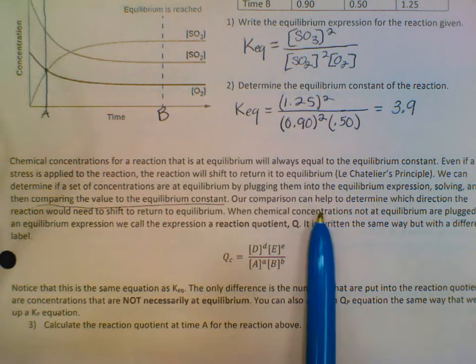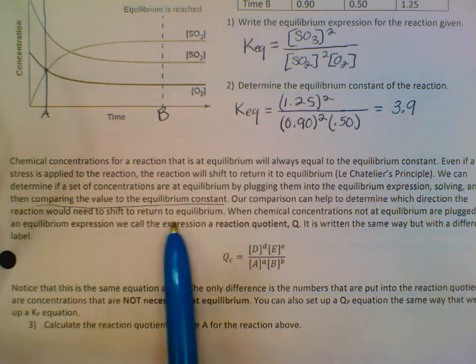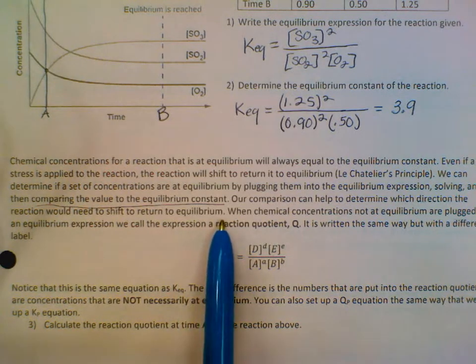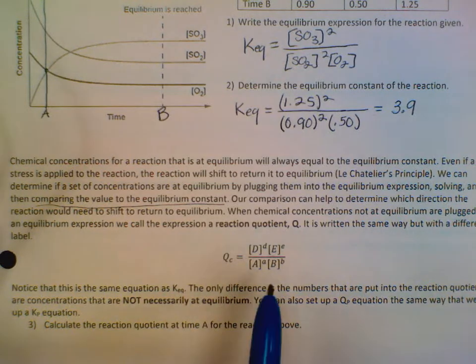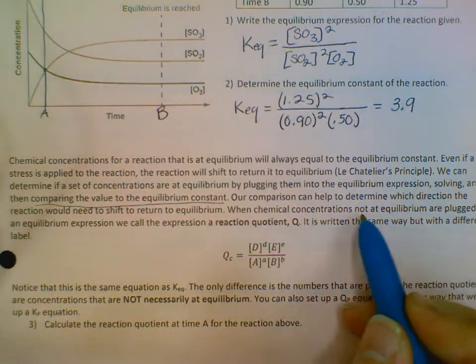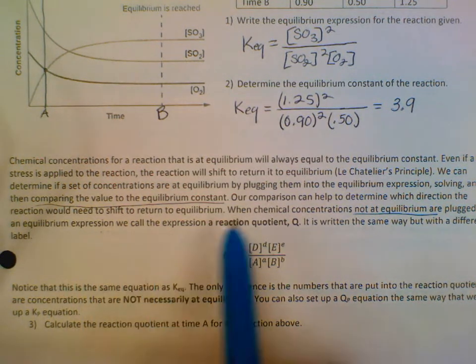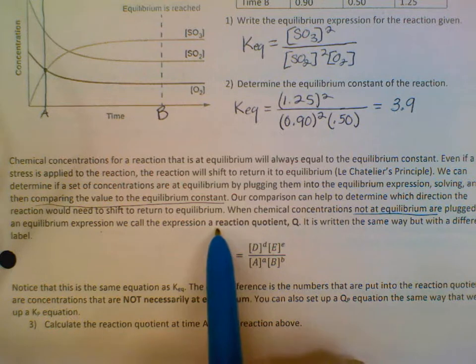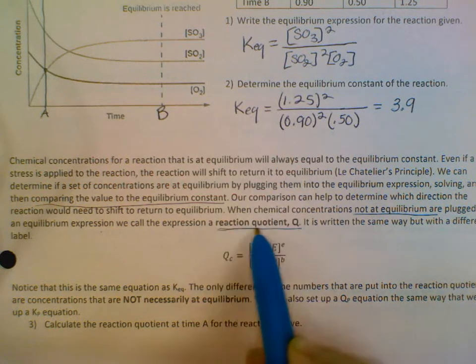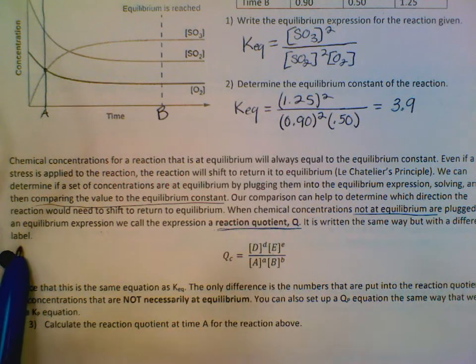Our comparison can help to determine which direction the reaction would need to shift to return to equilibrium. So do we need to get more products or more reactants to get back to that equilibrium constant? The chemical concentrations not at equilibrium are plugged into an equilibrium expression. We call the expression a reaction quotient. It's Q. It is written the same way, but with a different label.